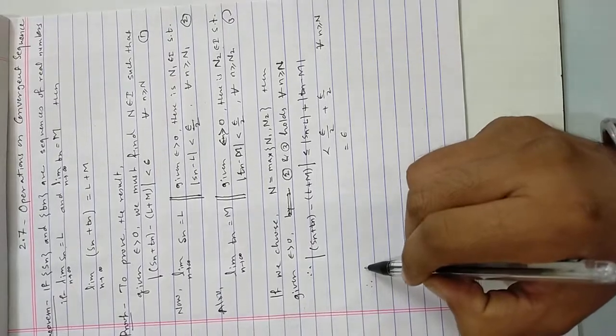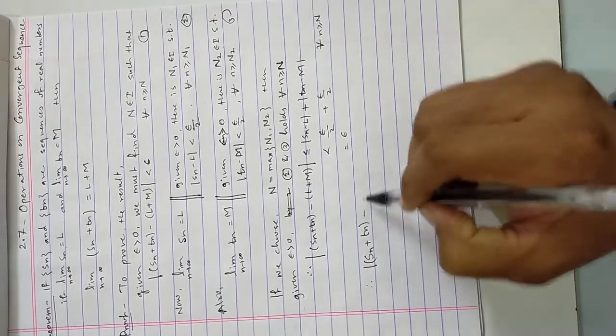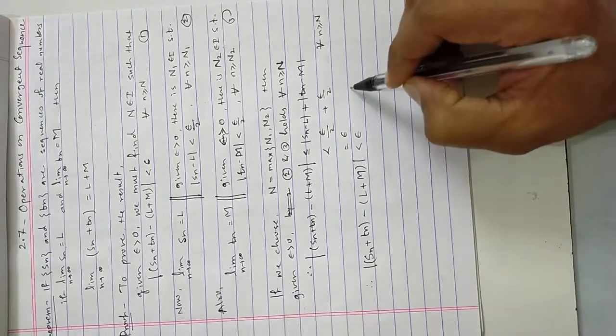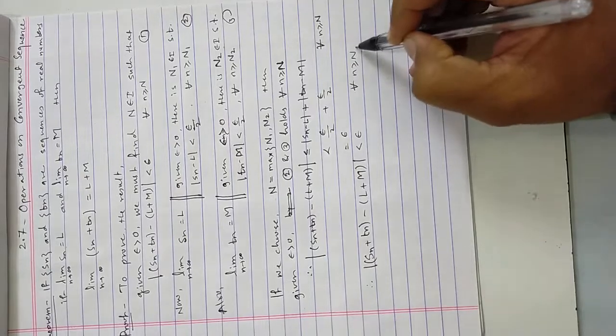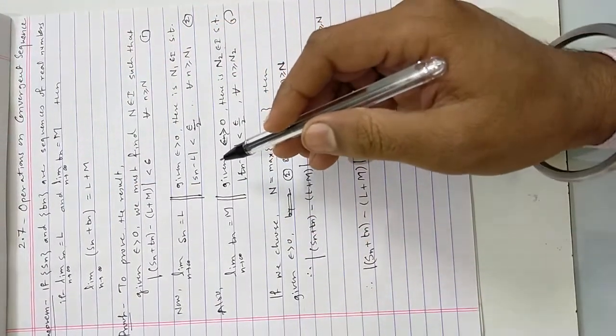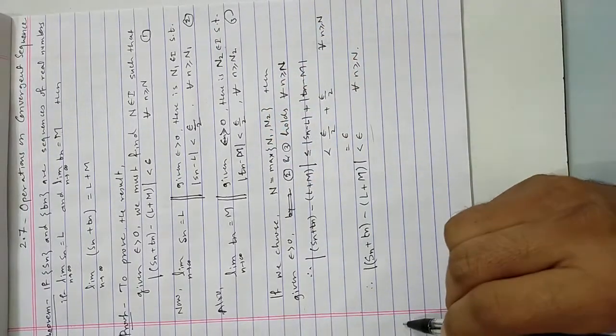Therefore, this Sn plus Tn minus L plus M is less than epsilon for all n greater equal N. It means limit of sequence Sn plus Tn is L plus M. Right?